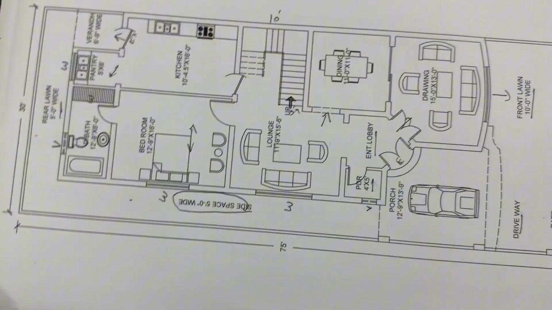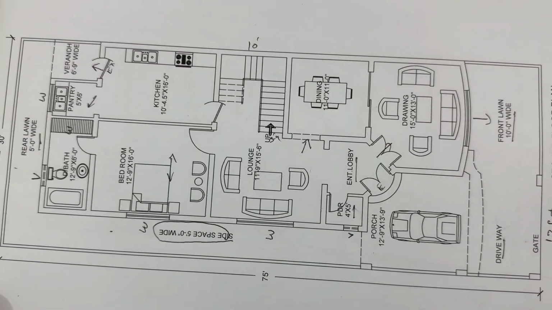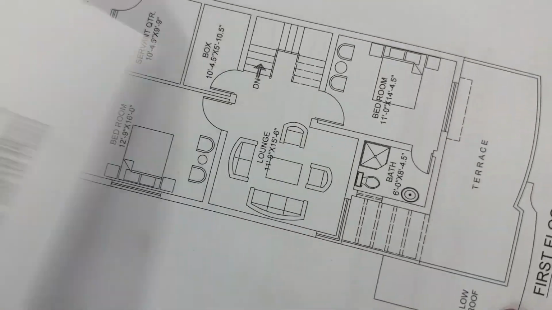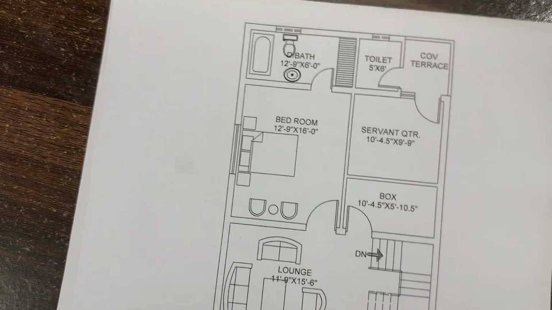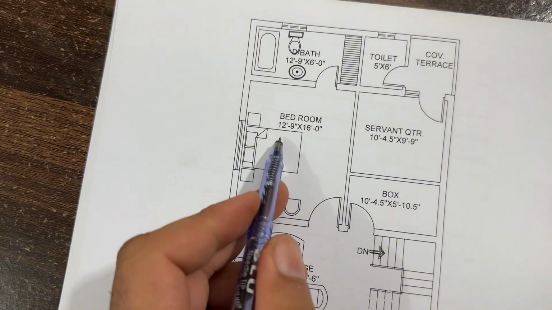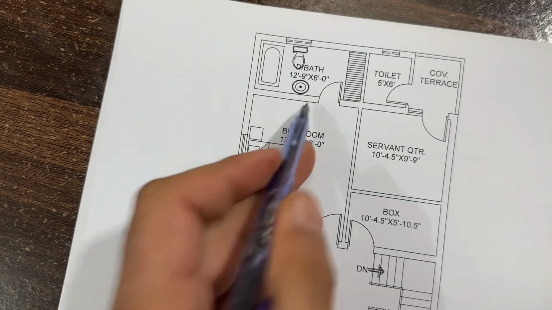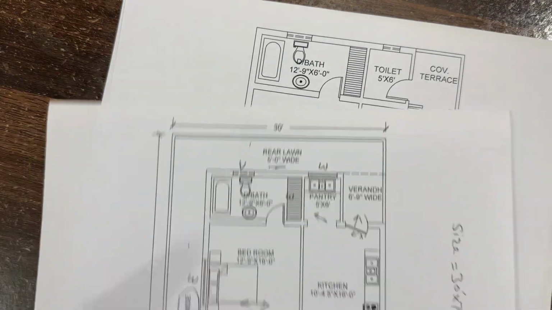You can make a screenshot from this if you like it. So guys, now let me guide you for the first floor. Here, this is first floor plan. If you see, guys, same the bedroom as the ground one, which is 12 feet 9 inches by 16 feet, back side dressing room, guys, you can see, which is this one.